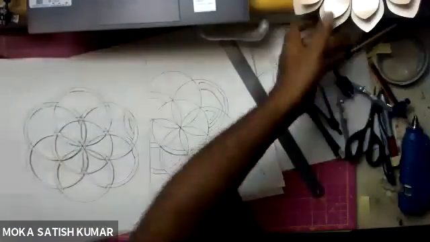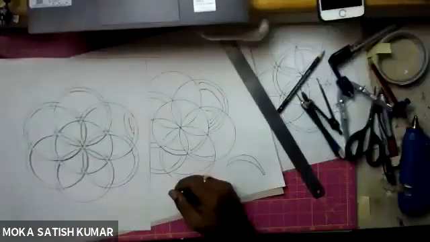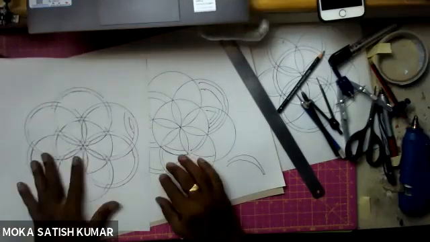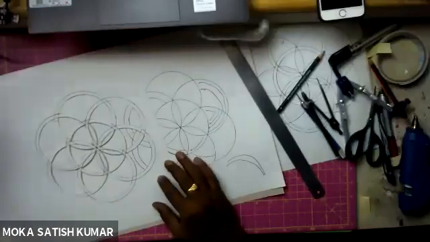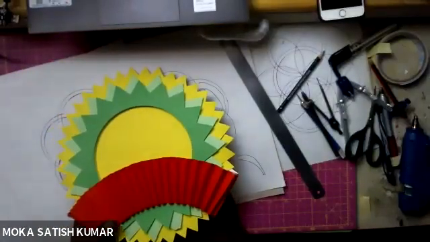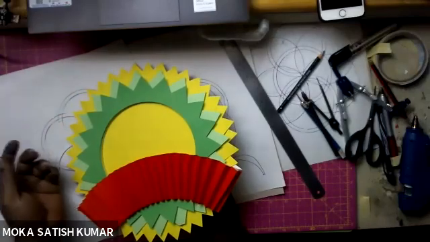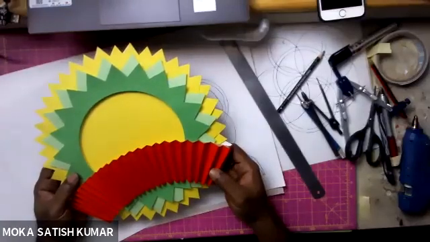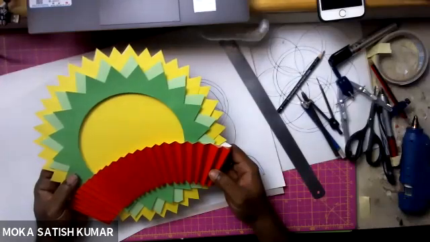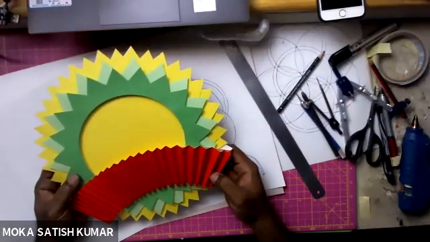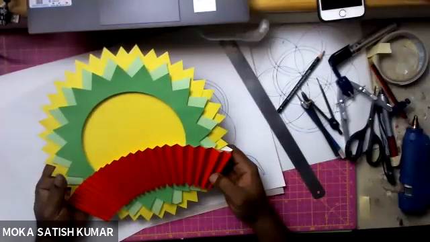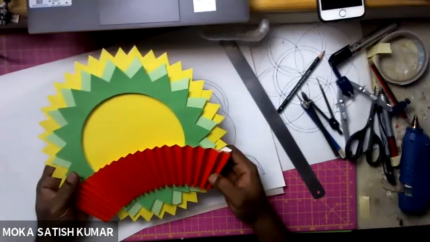Any doubts on it? No, sir. We will try this, and make at least 1 layer, 2 layer, whatever, as per your comfort and your patience. Try something. Otherwise, you forget this artwork. Once you try, it will be remembered for life. It is all layers and layers. It gives a very nice, very beautiful effect.